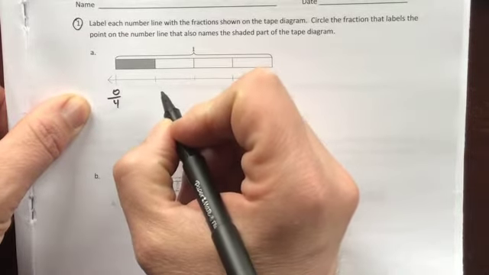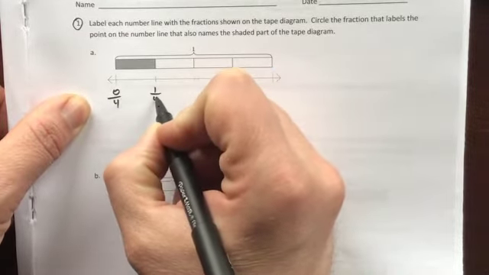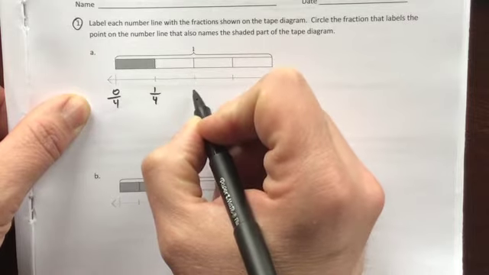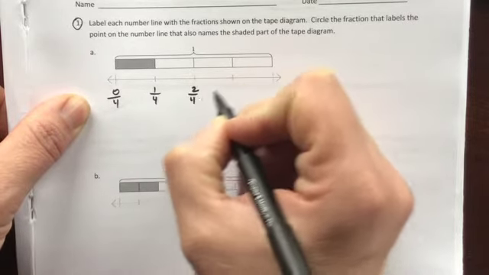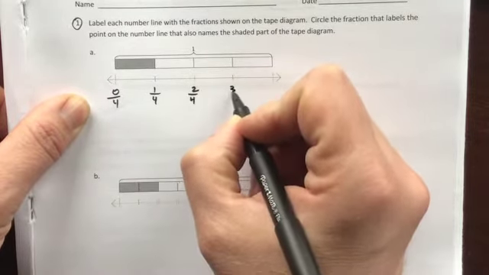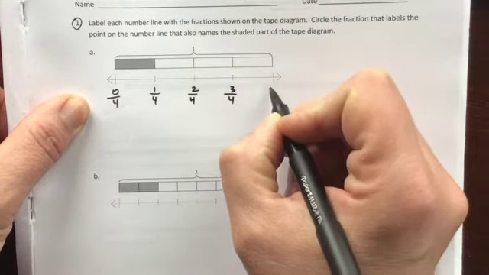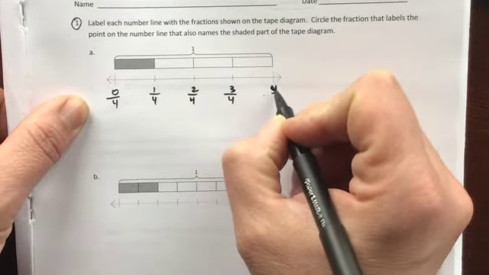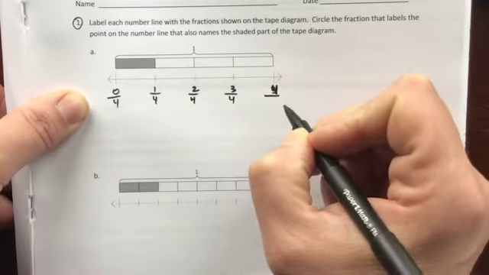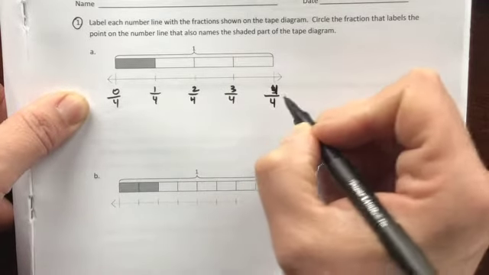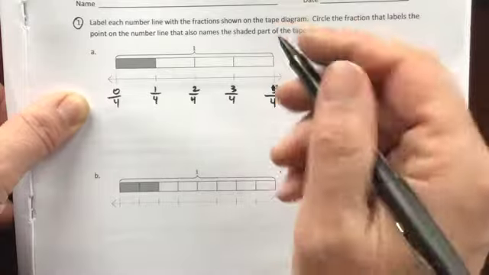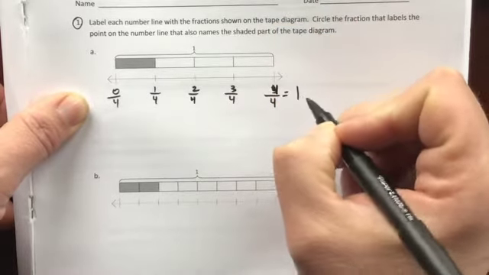Then my first hash mark would be 1/4, my second hash mark would be 2/4, 3/4, and my final hash mark at the very end of my tape diagram is 4/4, which we know is the same as 1 whole, so that equals 1.